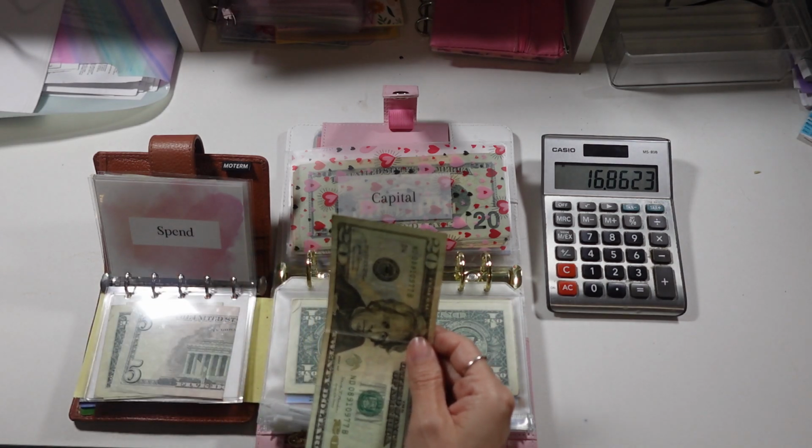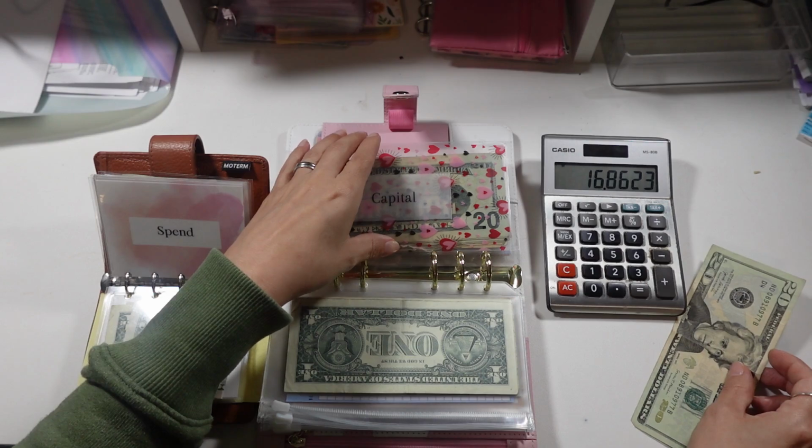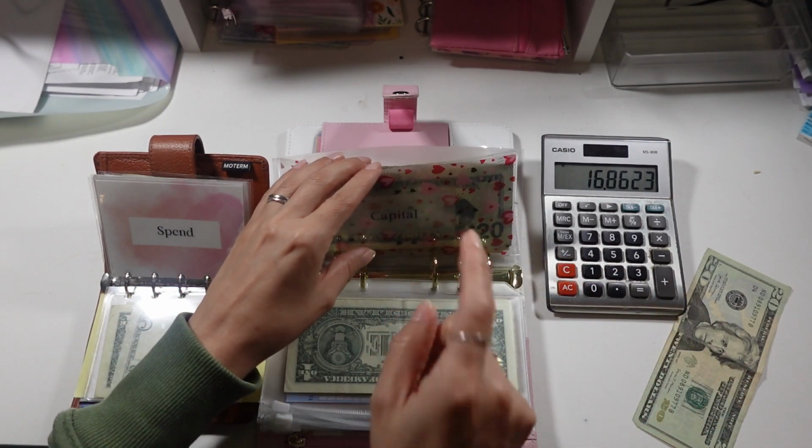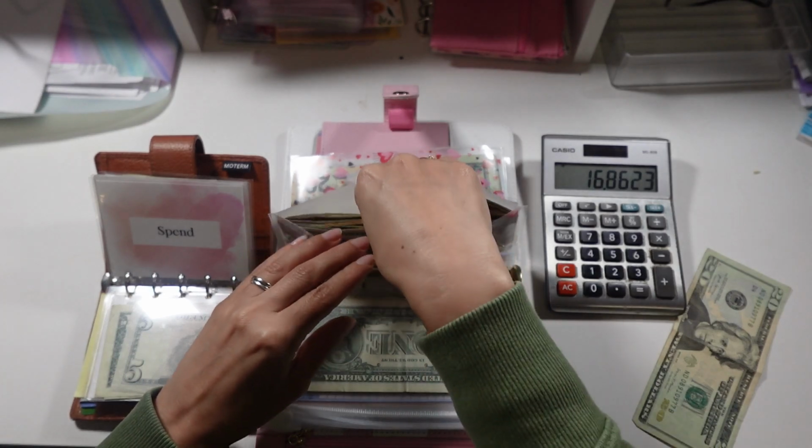So for personal care, with my spend money, I spent $16.87. Again, I will need change for this 20. So I won't need change because now I should have the $3 in here.